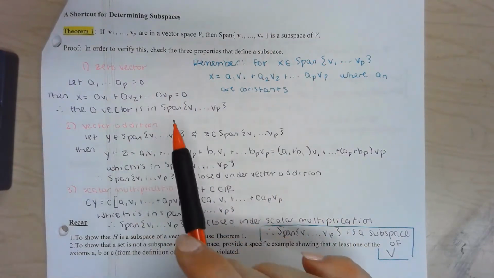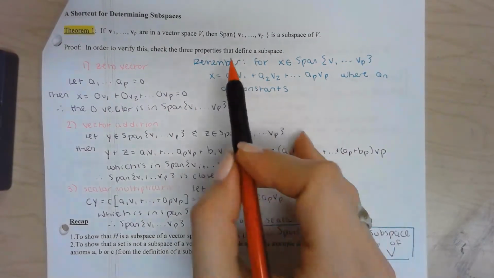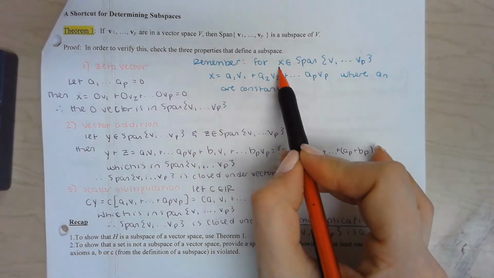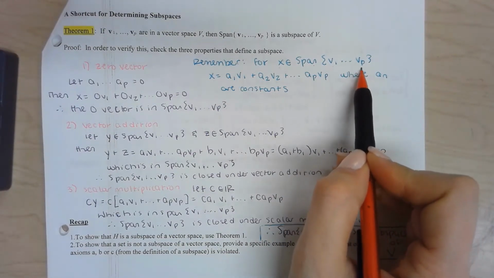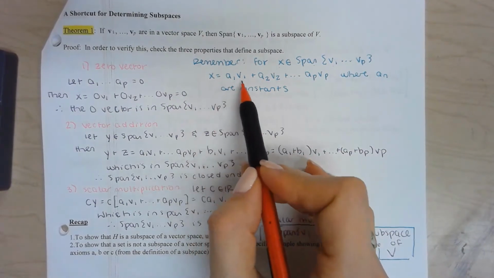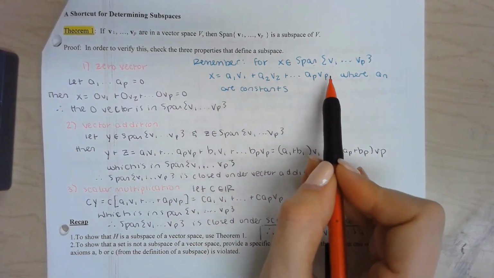So we're going to do a quick proof. And the idea is that for a vector, x, to be in the span of v1 through however many vectors we have, vp, that means that x is a linear combination of v1, v2, all the way up to vp.